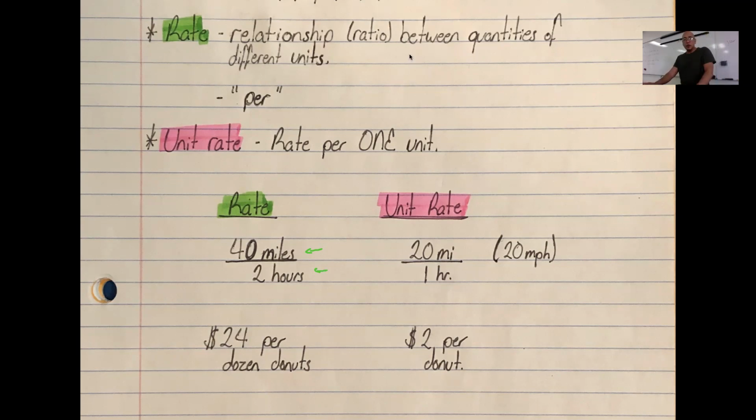Now, an equivalent ratio to that, but expressed as a unit rate, would be 20 miles in 1 hour. If I divide both of these by 2, notice that I get 20 over 1. Now, it's still a rate, miles per hour, but notice how it's miles in 1 hour. 20 miles in 1 hour, that is our unit rate. You might see it like this: 20 mph, miles per hour.